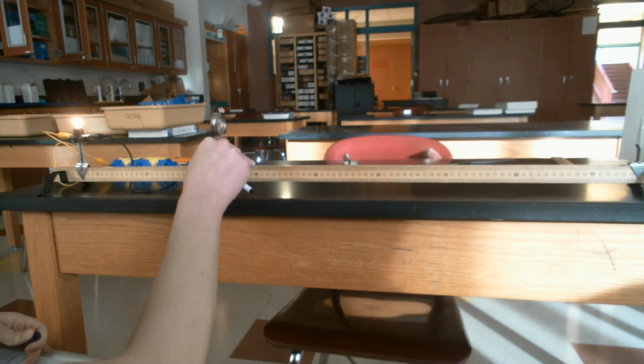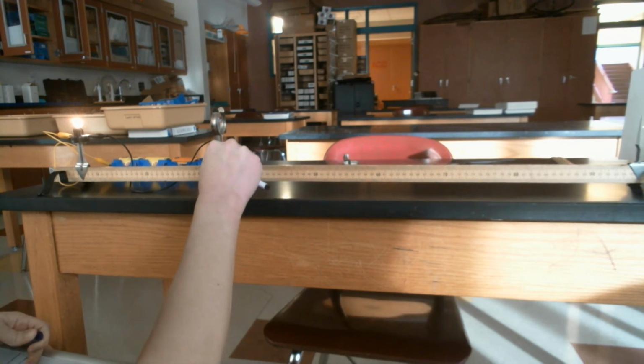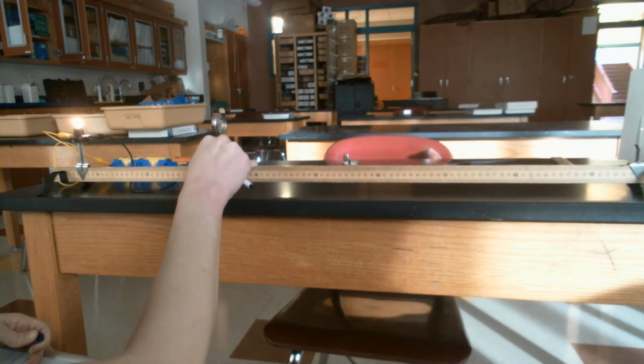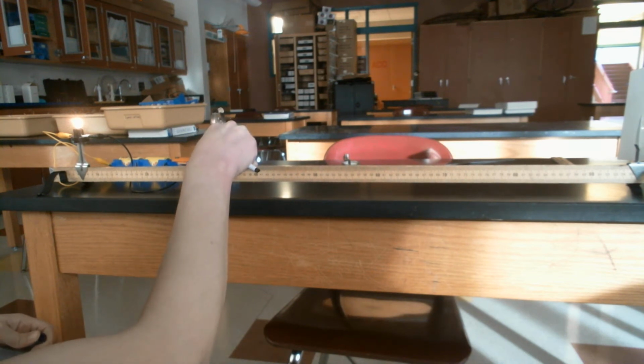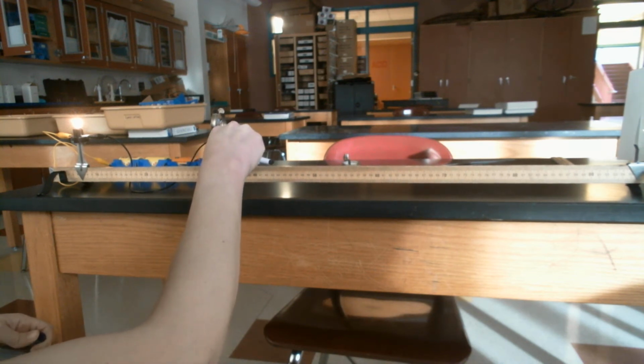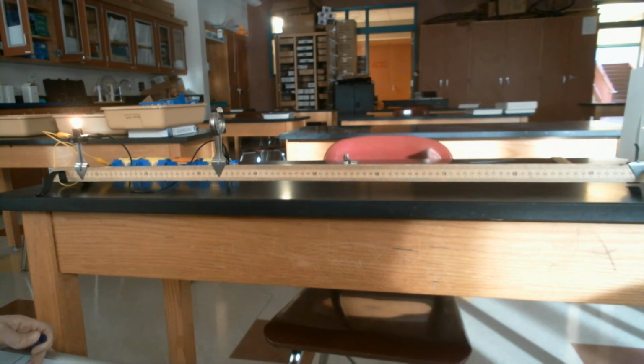Let me see if I can make this up right here. Okay, it looks like it's 33.65 for the lens location.